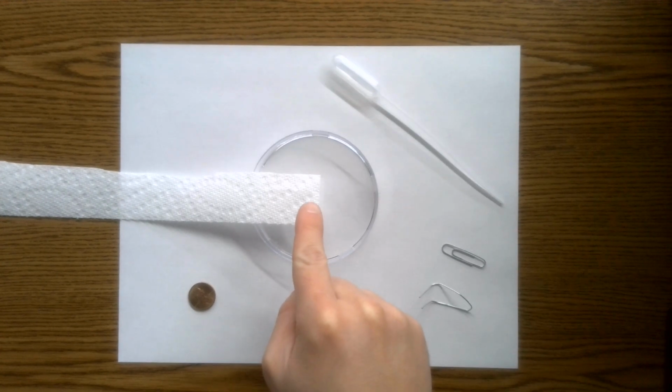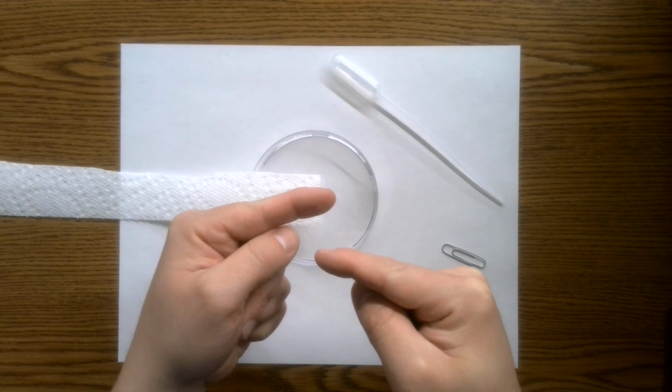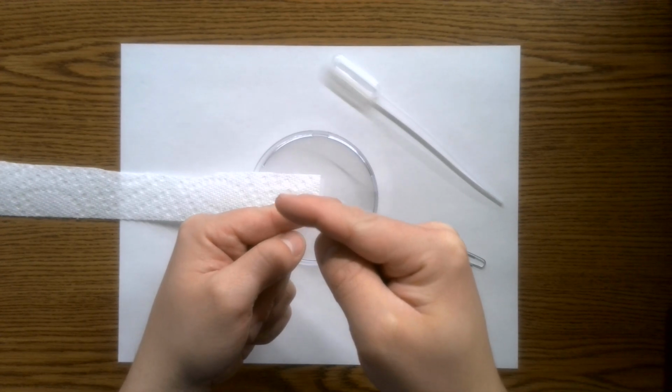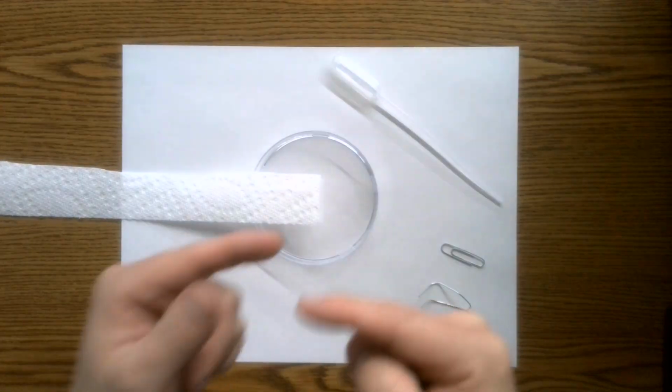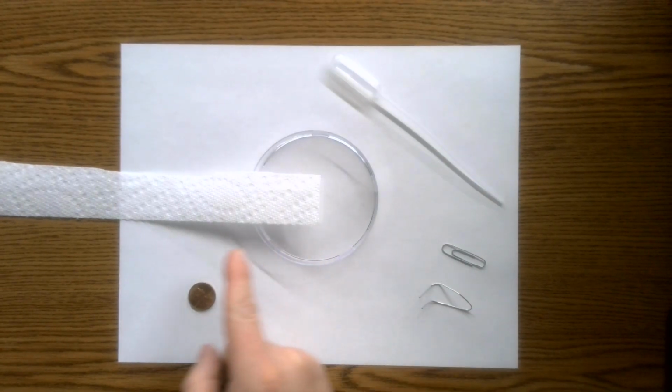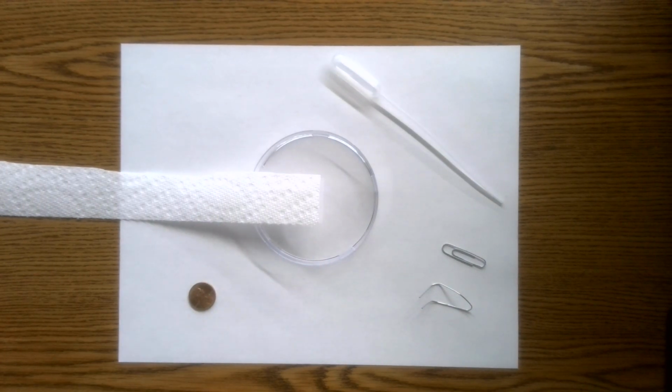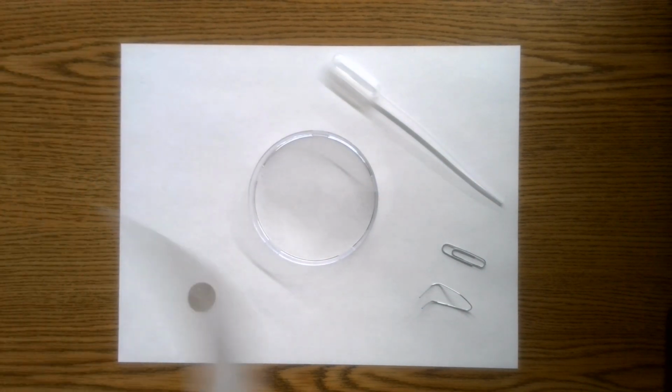So this paper towel, the water molecules are going to kind of stick to the paper towel, and then they'll have cohesion, and then adhesion, and then cohesion, and adhesion, and they kind of crawl up the paper towel. So just watch what happens and watch it go all the way to the end. And once you're done with that, you can pick it up and then throw it away.